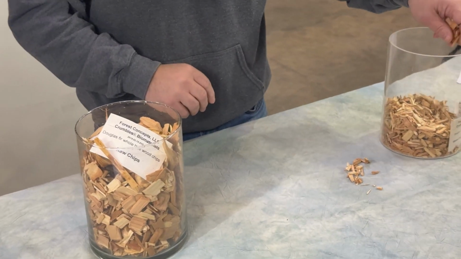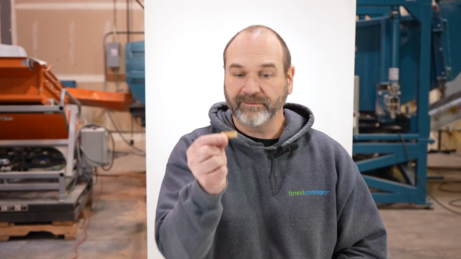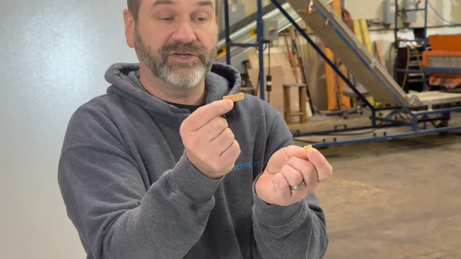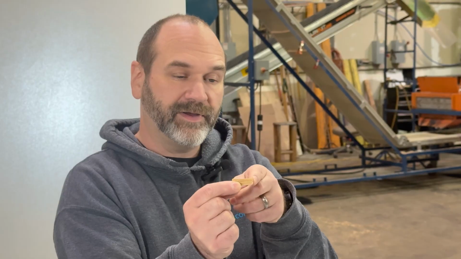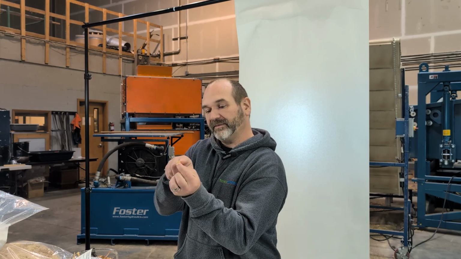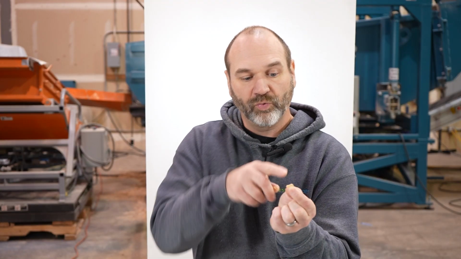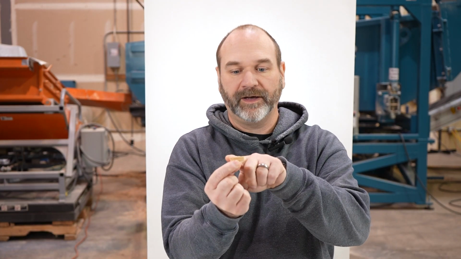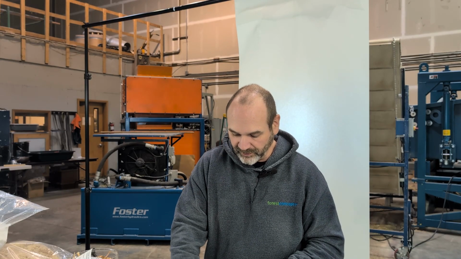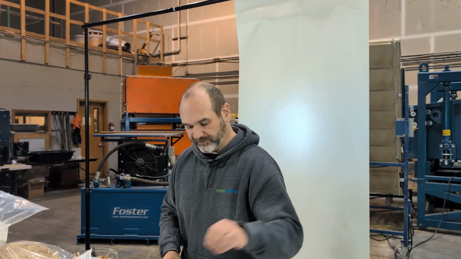Now, another way that particle size distribution can come into play is aspect ratio. I have long pieces, I have short pieces. High aspect ratio means long length compared to short width. Low aspect ratio is about the same length to the same width. So 1:1 is a 1:1 aspect ratio. Let's say this is 7:1, that's a 7:1 aspect ratio. So the tighter or the smaller the aspect ratio, the better the material flows.